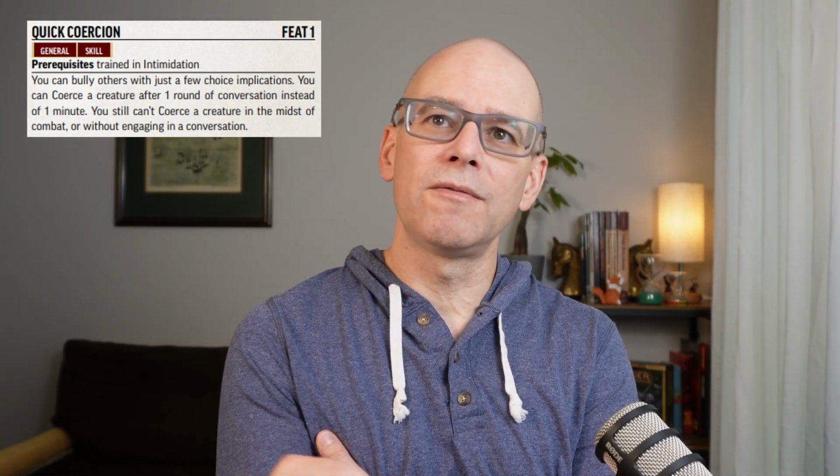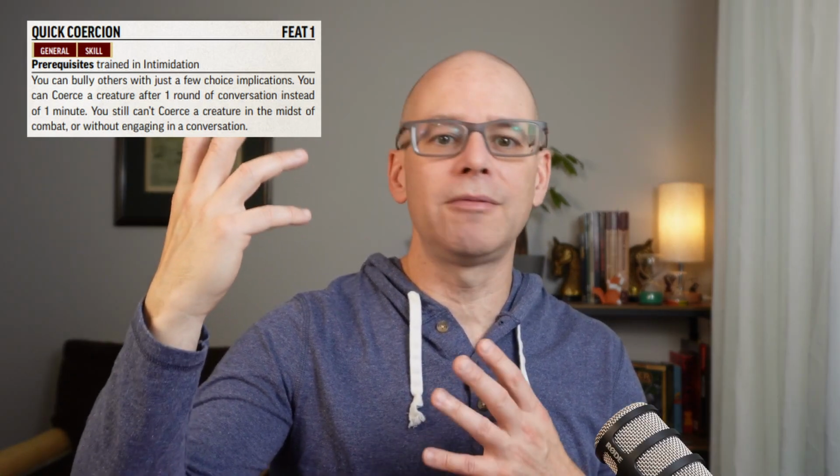And the quick coercion feat does not allow you to coerce someone in the midst of combat, or without engaging in conversation. So your very good role playing shouldn't really overcome that either if there is already a feat that can't do it. But giving a +1 to the roll that the person tries to do could give them a little bit of an advantage, or maybe taking down the 1 minute, instead of 10 rounds, maybe make it 7 rounds.